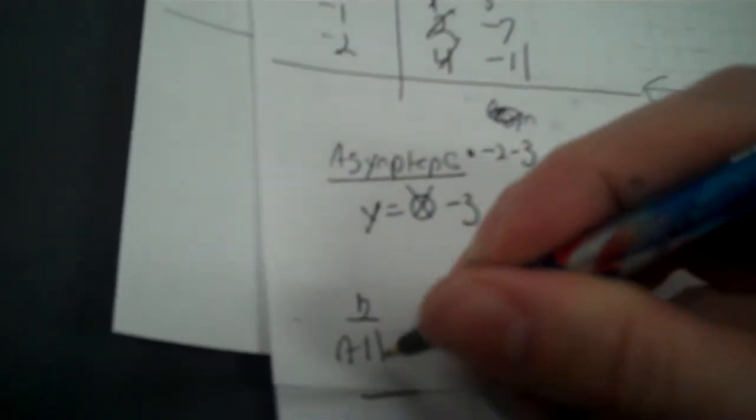So domain is all, because the arrows go on each end. There's no cutoff that way, but there is a cutoff this way. So -3, and you're below it, so it's less than -3. Sorry about that problem. That wasn't a good explanation because I was all over the place.